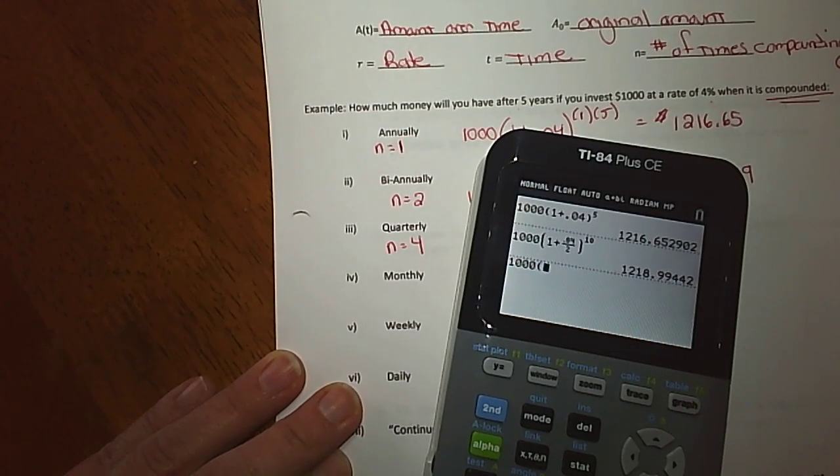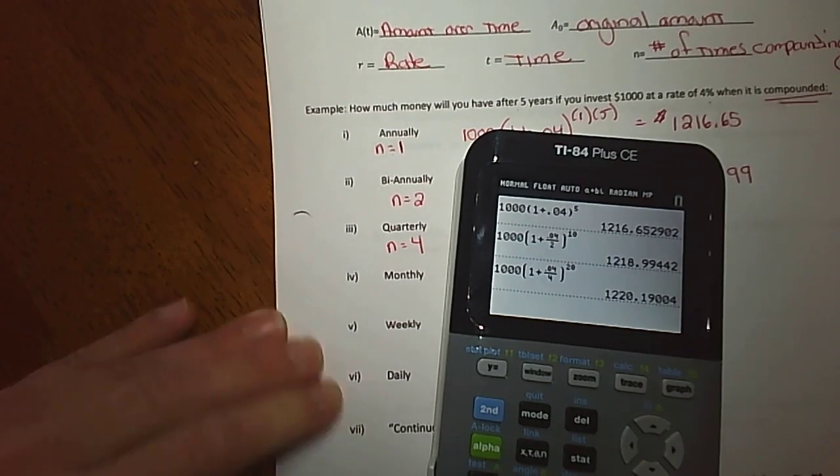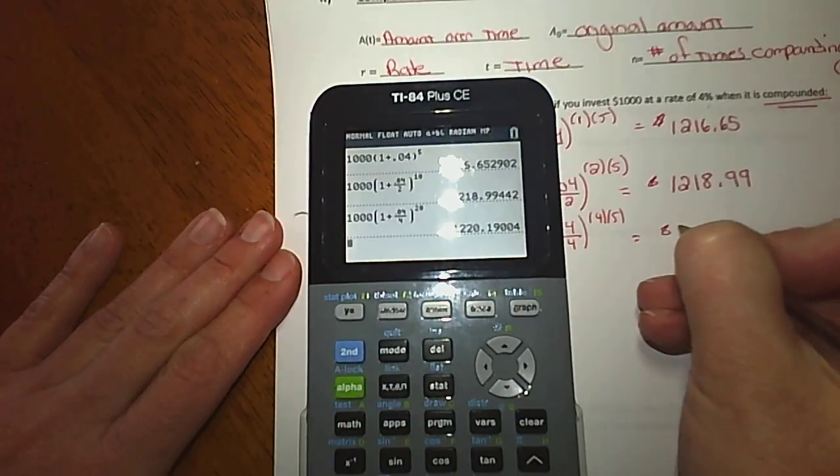1,000. 1 plus fraction button. 0.04 over 4. Raised to the, what's 4 times 5? 20. Look at that. We did. We made a little bit more money.